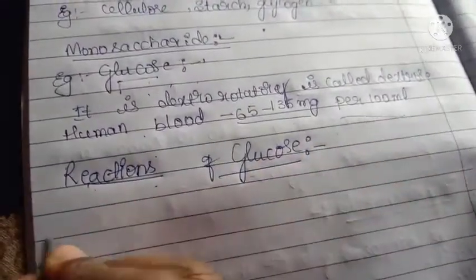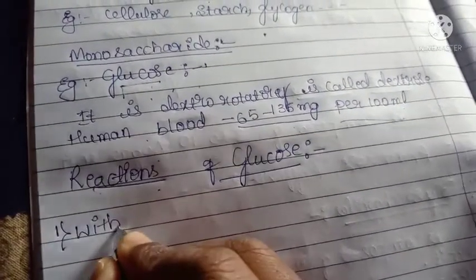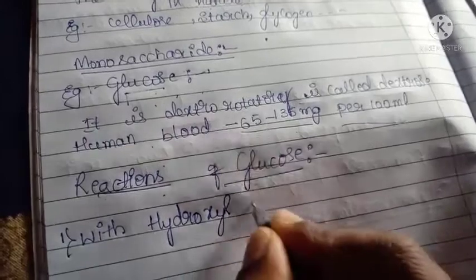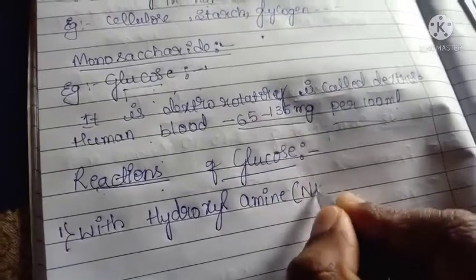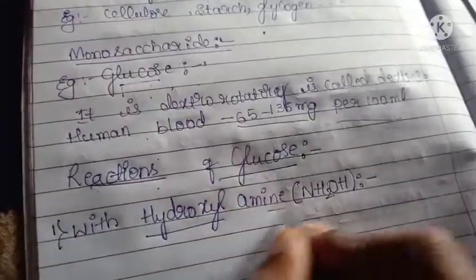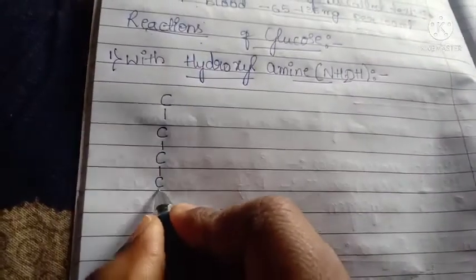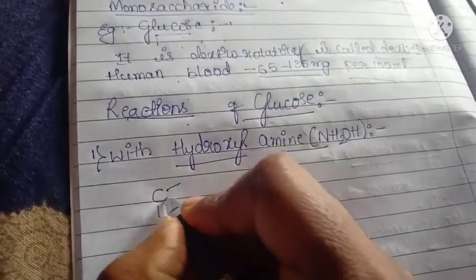In that, the first one is with hydroxylamine. The molecular formula of hydroxylamine is NH2OH. First you have to write glucose. How many carbon atoms are present? 6: 1, 2, 3, 4, 5, 6. This is the aldehydic form of glucose.